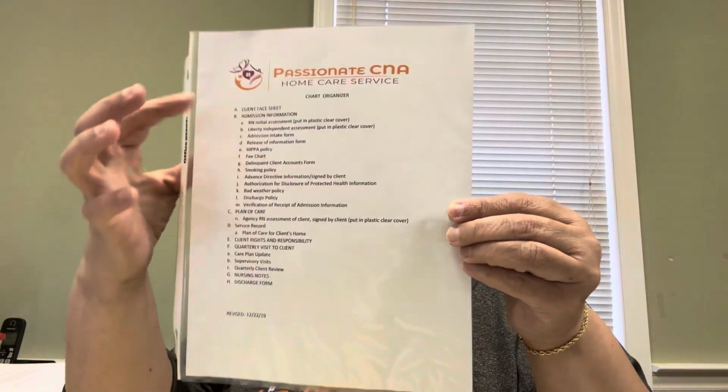So I'm going to just go through the things on the list that I have here. And there is a tab for each one of these. The first thing you need to do is have a client face sheet. That gives the basic information about the client, like their name, their address, their date of birth, what services they're getting.